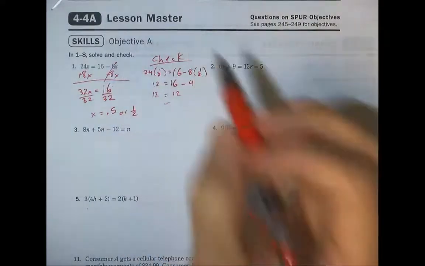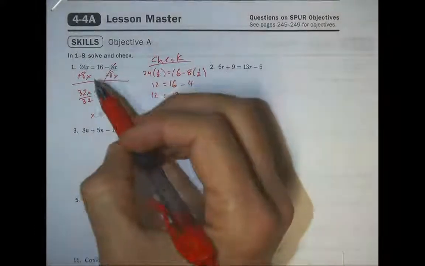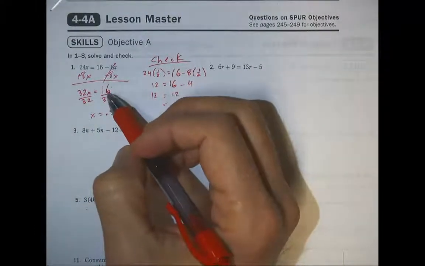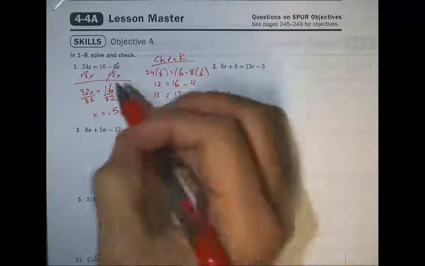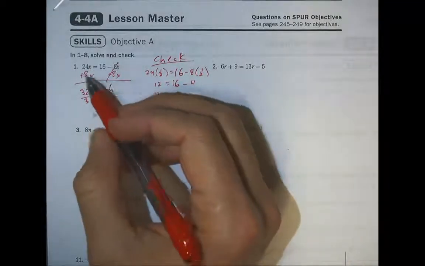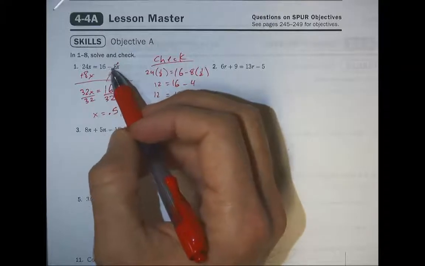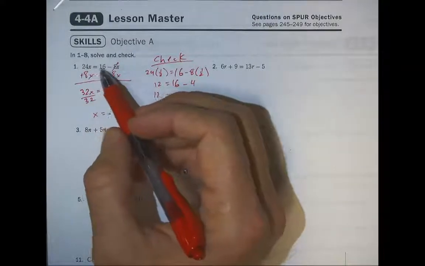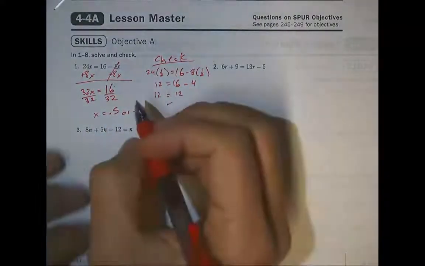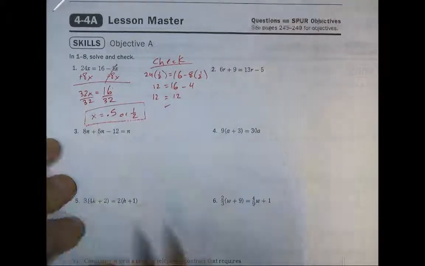And if you ran 2 through this, clearly it's not going to work. So if you did 32 divided by 16 on accident and got 2, 24 times 2 would give you 48. And then over here, 8 times 2 would give you 16. 16 minus 16 would give you 0. You'd have 48 equals 0, and you'd know something is wrong. So that's why those checks are so valuable.